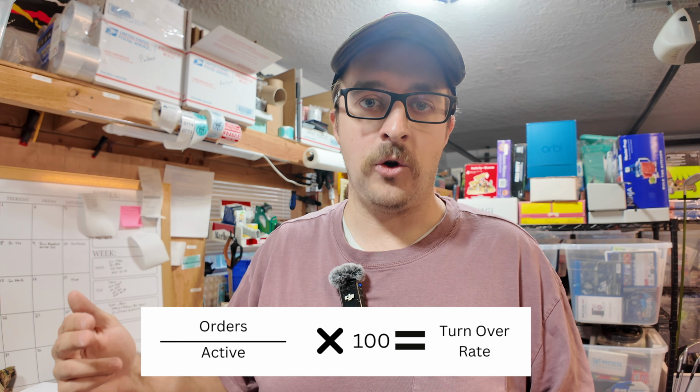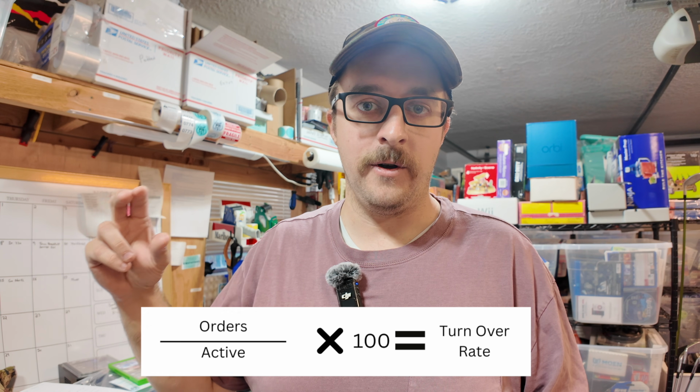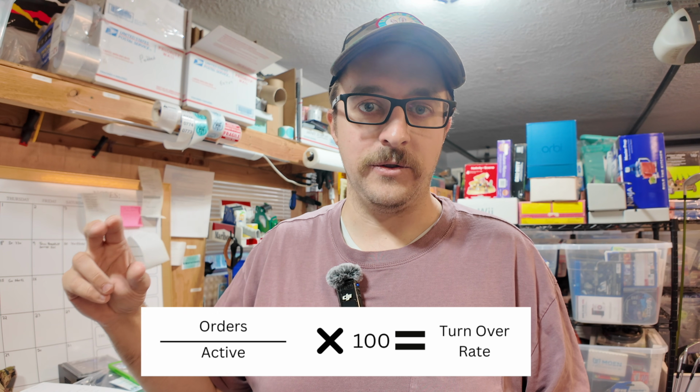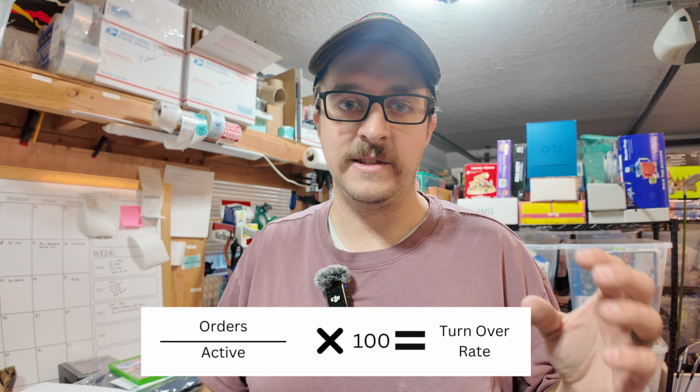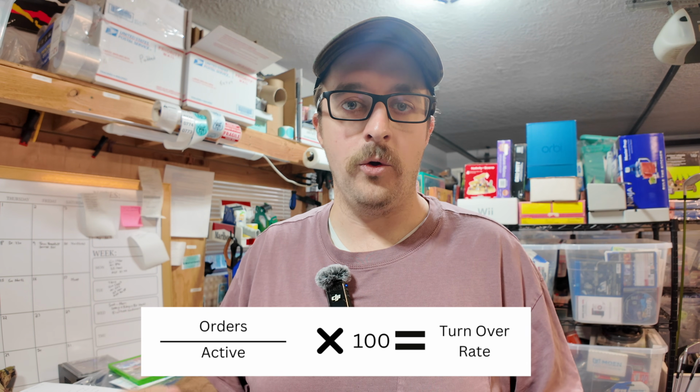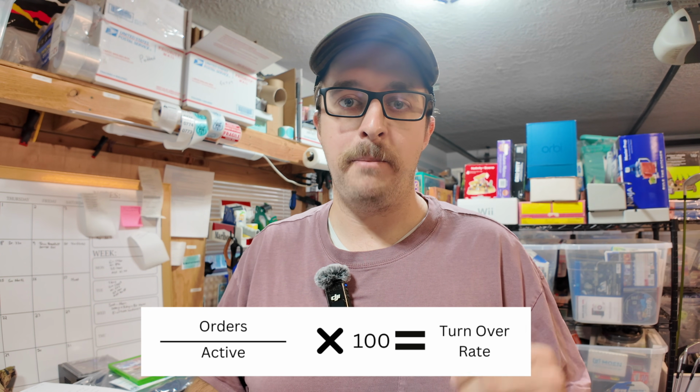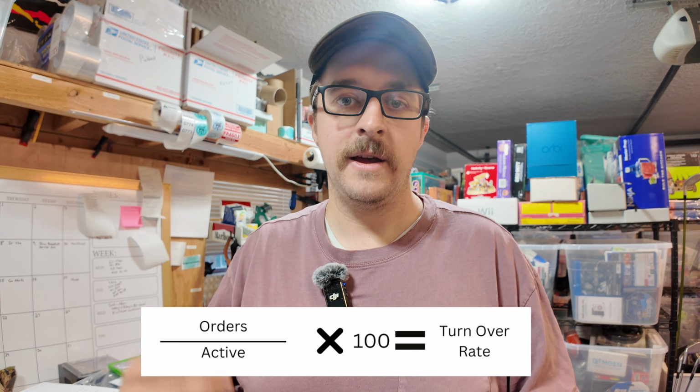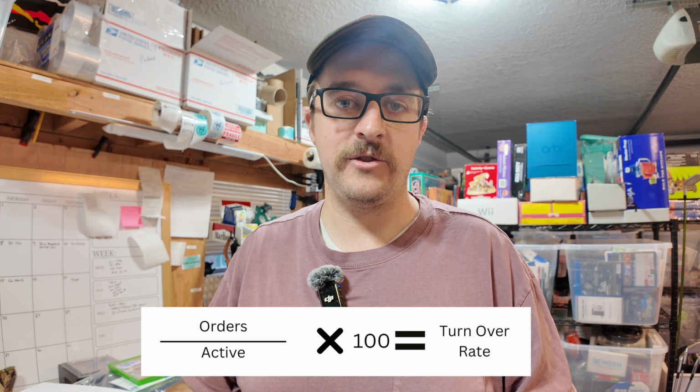So how do you know if your store is on track with your sell-through rate? Well, it's pretty easy. I call it turnover rate, and you're going to go onto your store and look at items sold, and that is your 90 days of sales. And then you're going to look at your active listings, and you're going to take items sold or orders and divide it by your active listings, times that by 100 and get your sell-through rate.